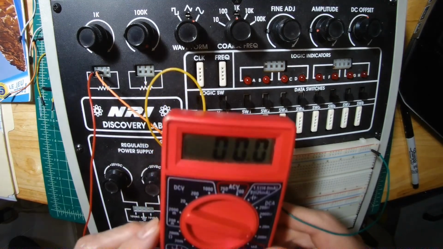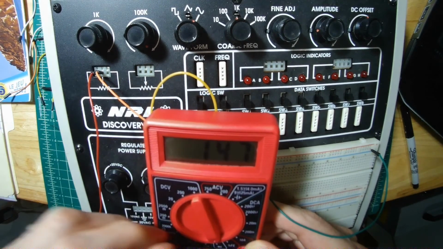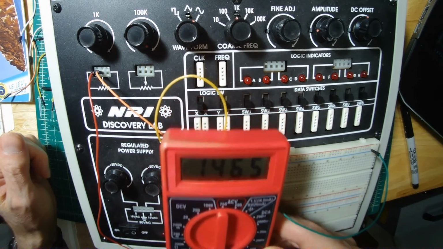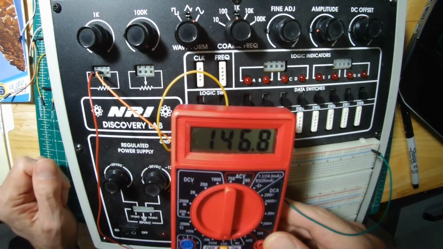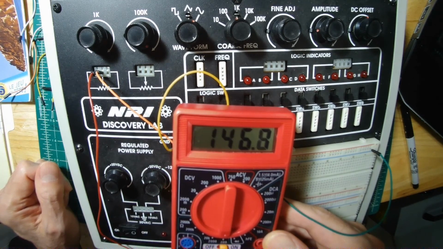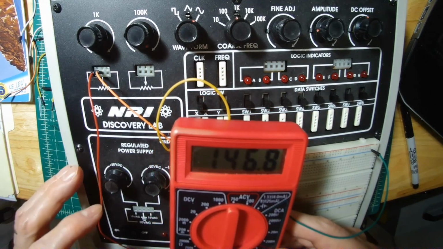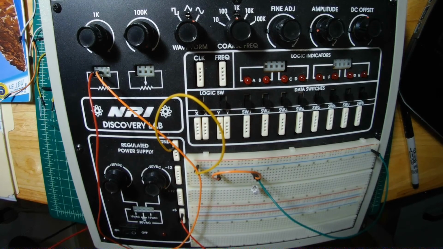Okay, so let's go to ohms. Look at that. It's 147, so it's very close to 150, which is what we were supposed to have. So the theory matches what we've just done. It's pretty cool, huh? This is a very simple, very basic circuit, but you've got to start somewhere, right?